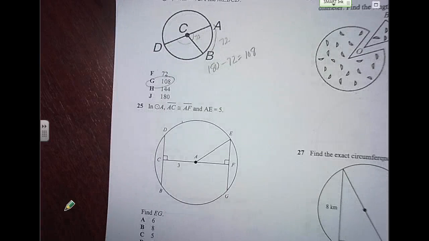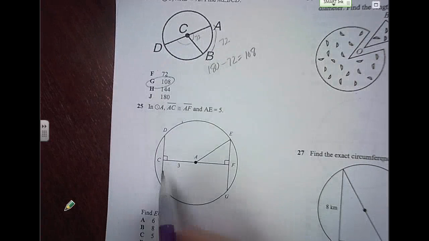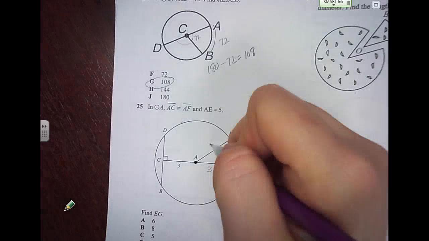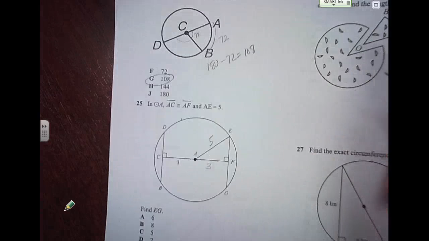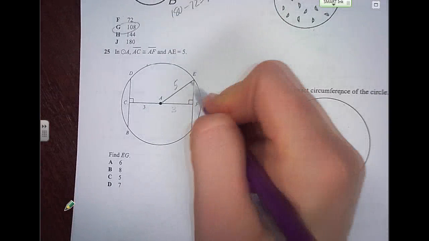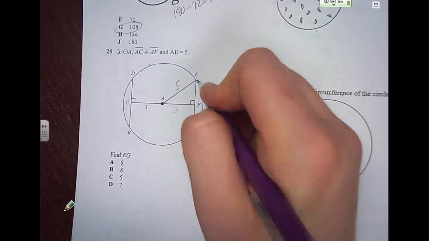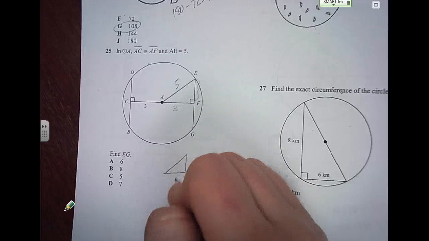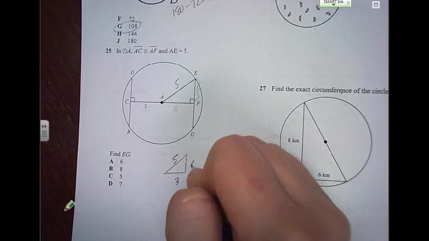25, in circle A, AC is congruent to AF. So AC is 3, which means AF is 3, and AE is 5. Find EG. So we did one like this earlier. We have the hypotenuse and we have the long leg. Let's find this short leg, and then we can multiply it by 2 to find this long leg.